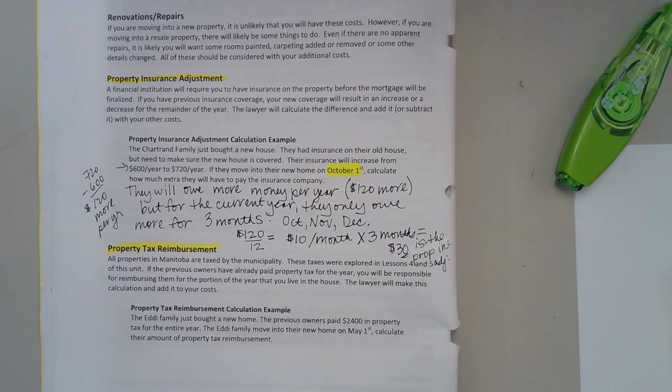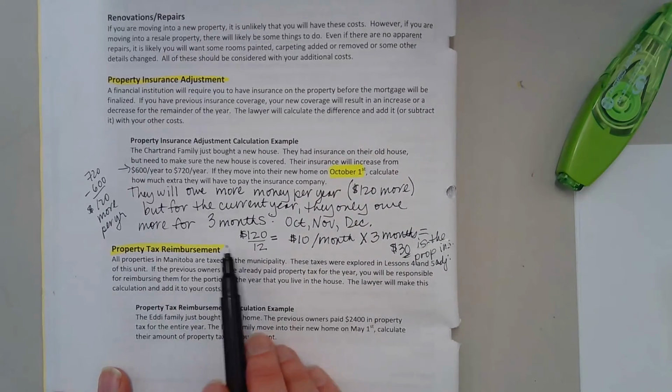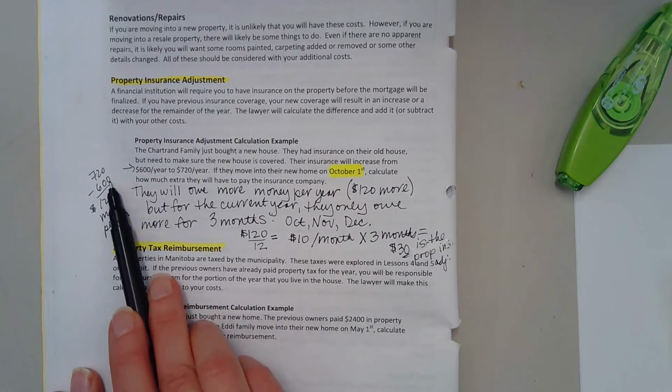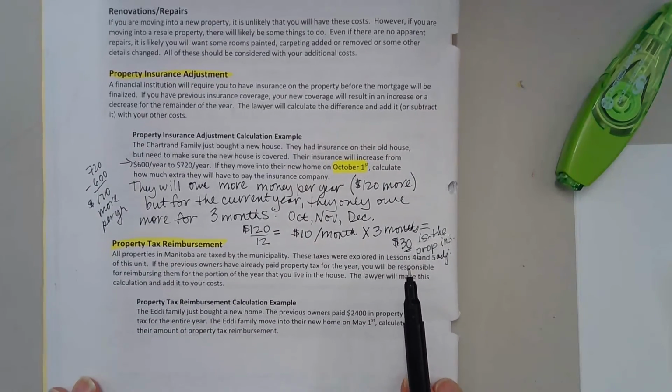So you do the same thing. You just calculate the monthly cost, times it by the number of months, but this time you're not paying that, they get it back, they get it refunded. Okay, so that can happen too. So that's not a difficult calculation, right? Figure out the extra, turn it to monthly, and just times it by the number of months.